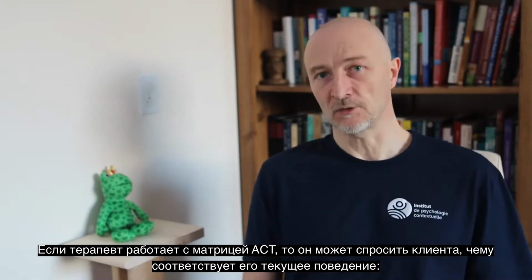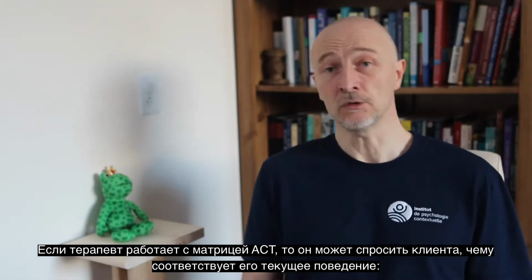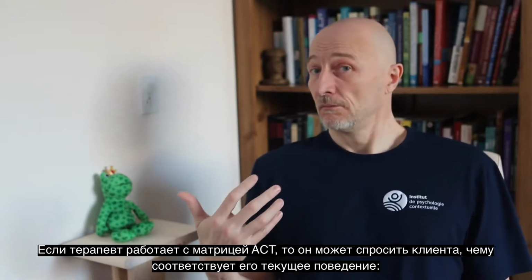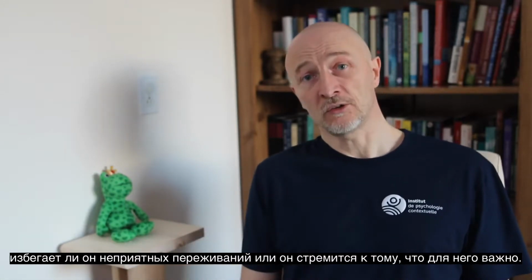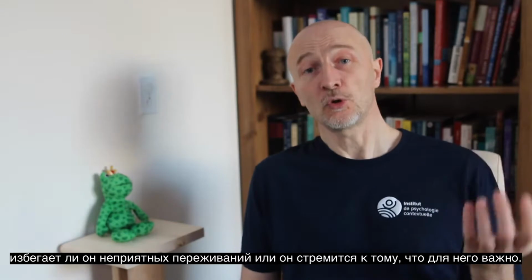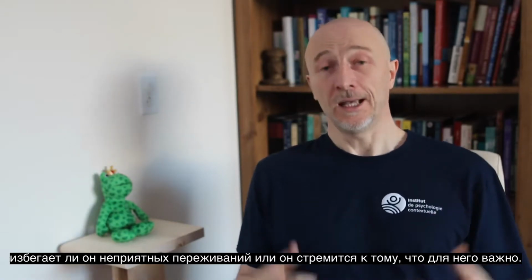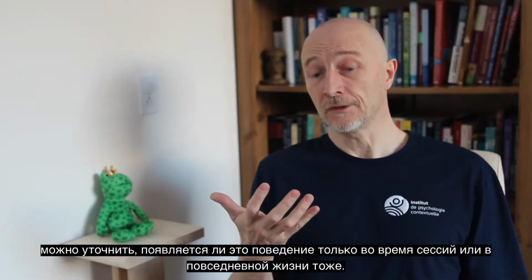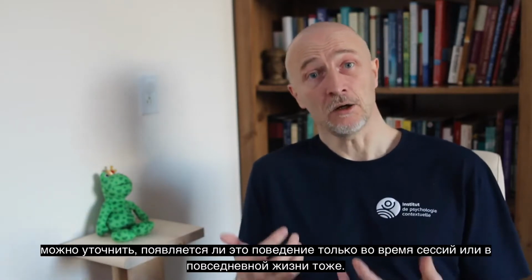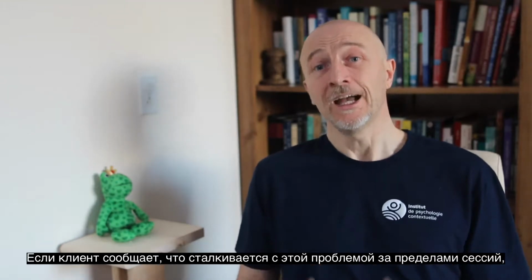So if you're using the ACT matrix, for example, you can always ask, well, what you're doing right now, is this an away move away from what you don't want to feel or think, or is it a toward move toward who and what is important? And once the client has answered, well, say the client says, it's an away, it's hard for me to express my needs, then you can ask the client, well, does this only show up with me here, or is it also something that shows up in your life? And only when the client says, oh no, it's very difficult for me to express my needs, that you then have a CRB with which you can work in session.